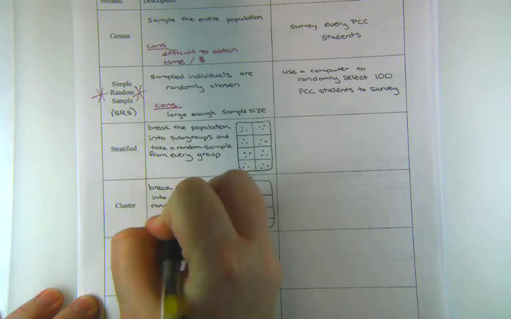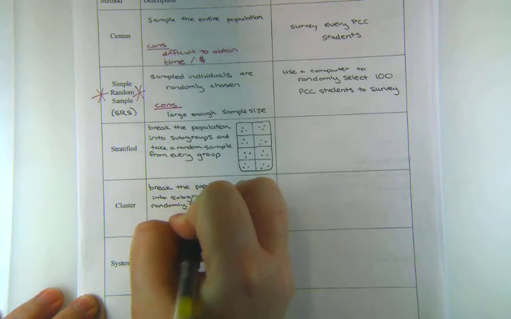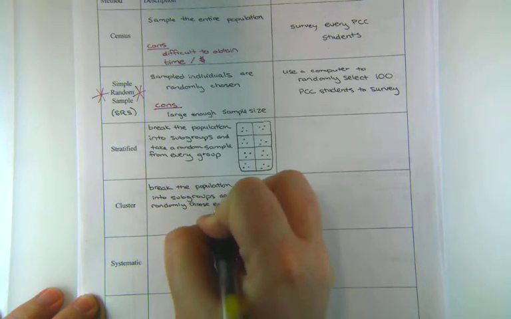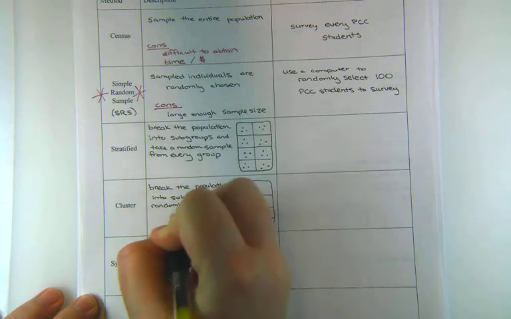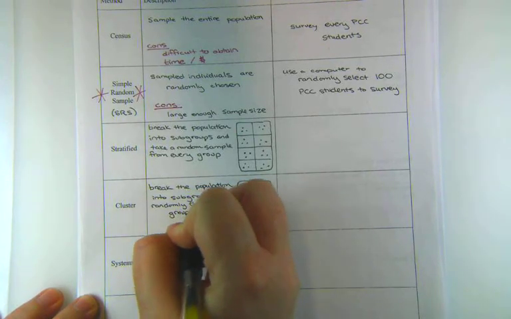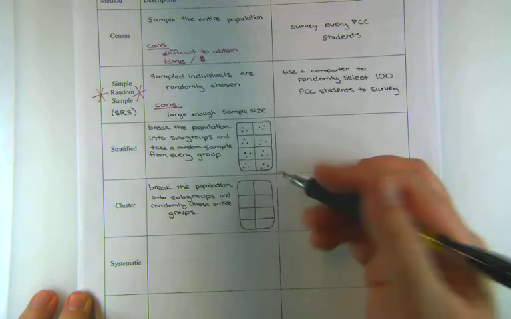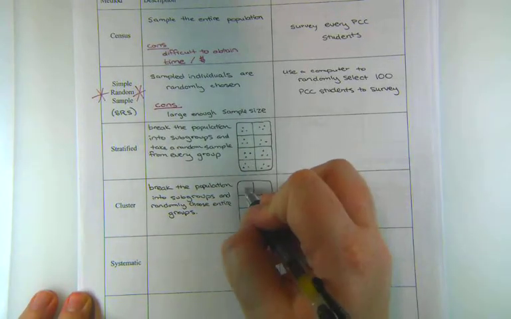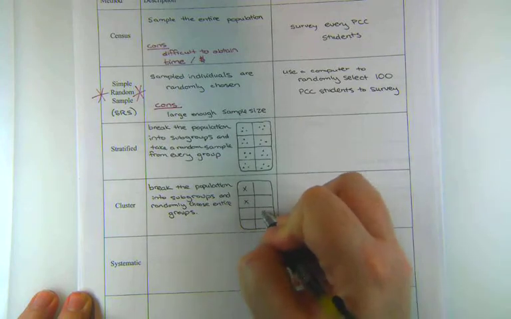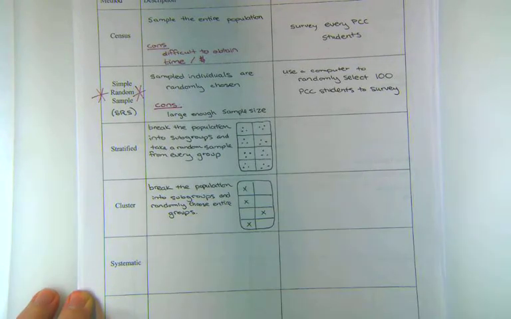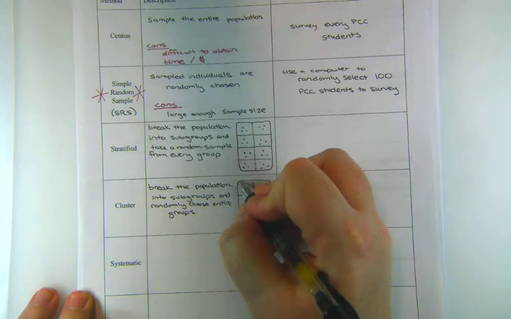With cluster, this is where we break into subgroups, and then we randomly choose some entire groups. So what might happen here is, say we were using a computer to be random for us.